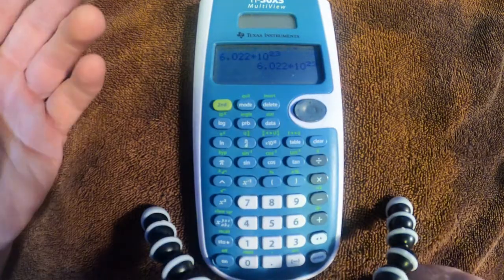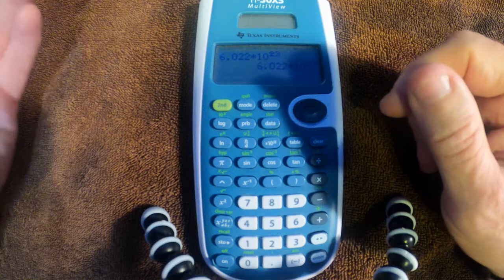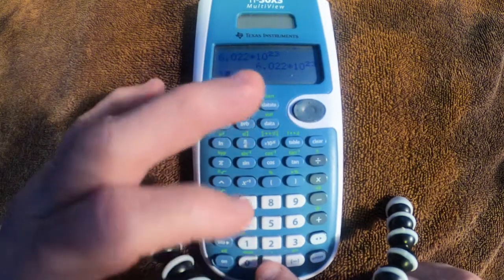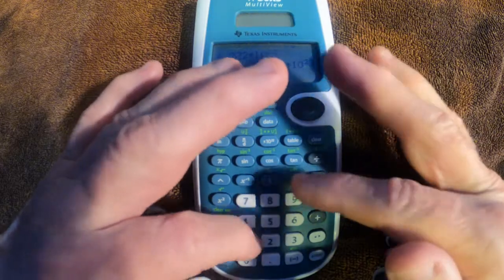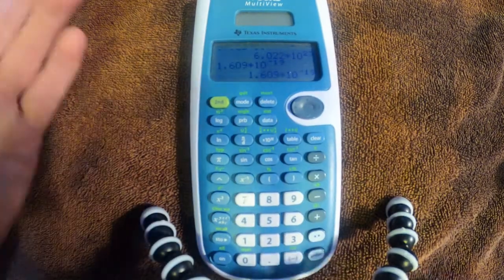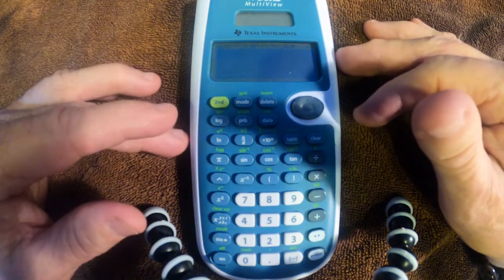Enter the first part of the number. Let's say it's 1.609 times 10 to the minus 19th. You press 1.609, times 10 to the n, negative 19. There you go. Another nice thing about this calculator is that you can store numbers in memory.